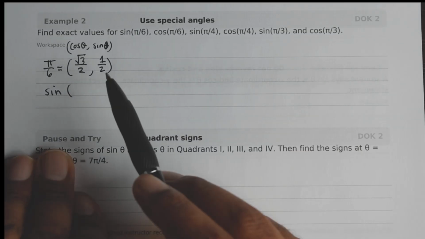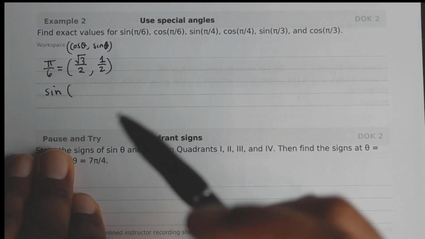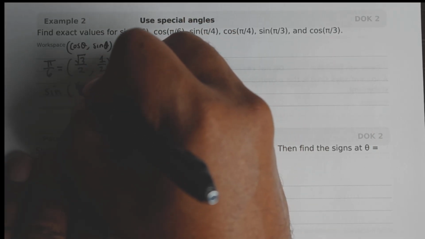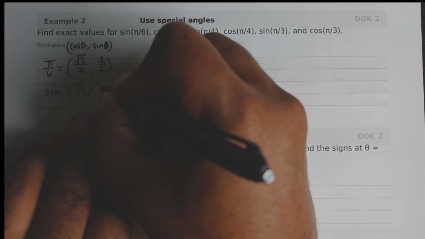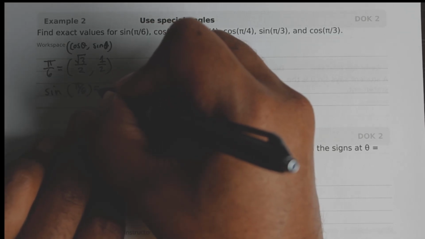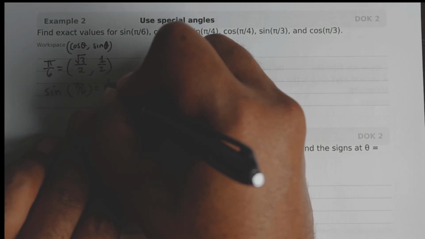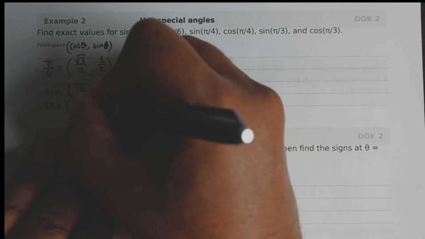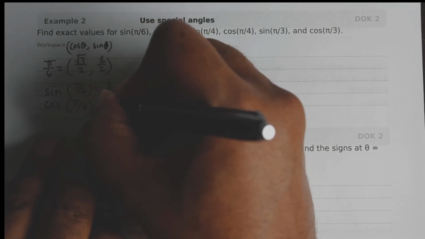Okay, just remember that in that order. Even though I'll go ahead and write sine on top right here first, since we're dealing with pi over 6, sine pi over 6 is 1/2, and then cosine pi over 6 is square root of 3 over 2.